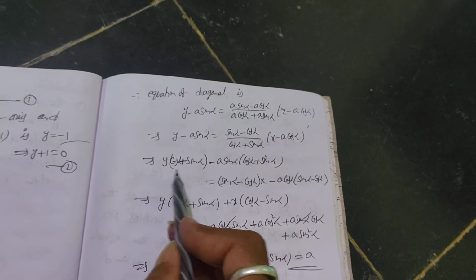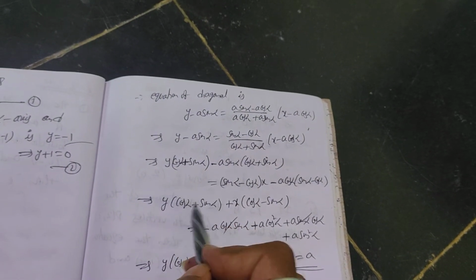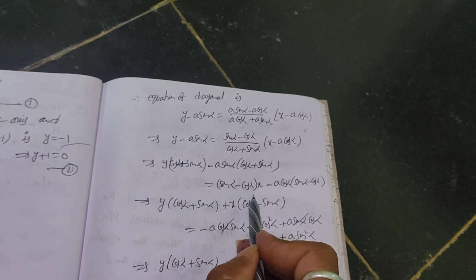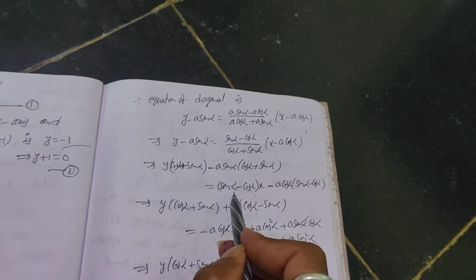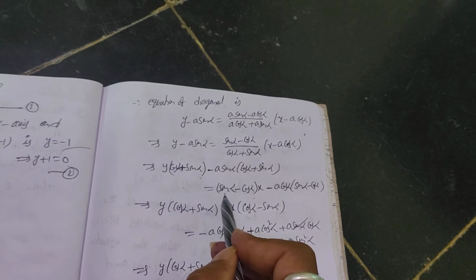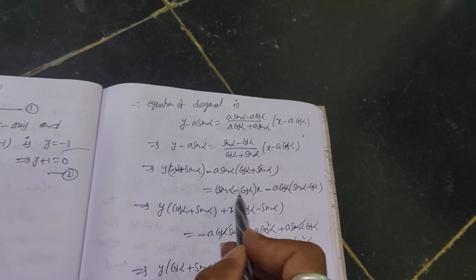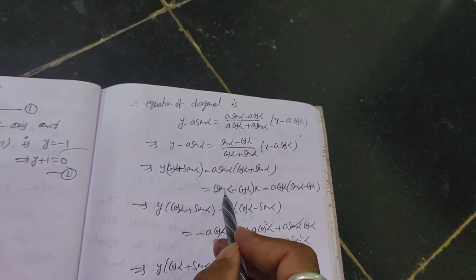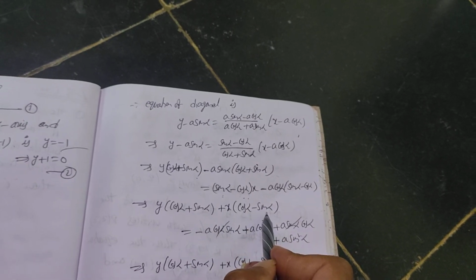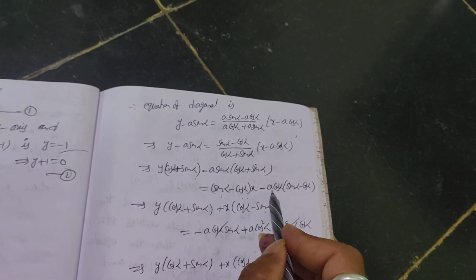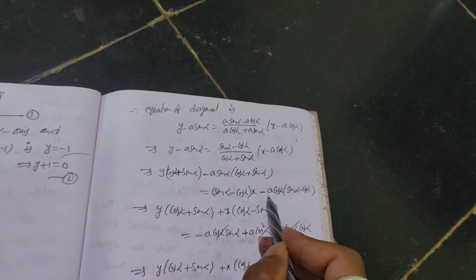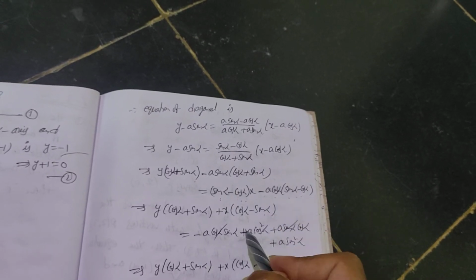Okay, so this implies y cos alpha, y into cos alpha plus sin alpha. So if you transpose this x term to this side, it becomes negative. Negative multiplied inside, so sin alpha becomes negative, cos alpha becomes positive. Then x of cos alpha minus sin alpha is equal to, here already we have minus a cos alpha sin alpha, minus into minus plus a cos alpha, a cos square alpha.